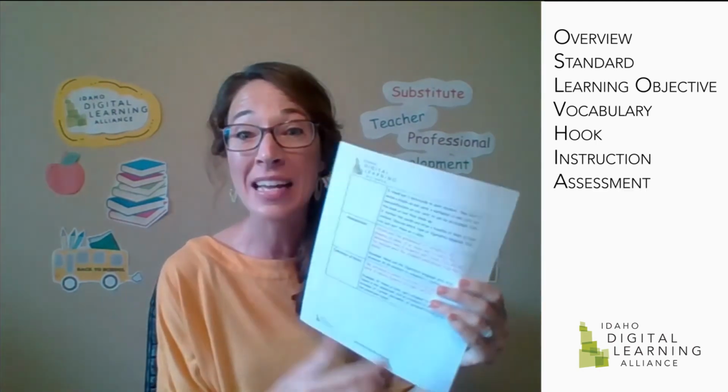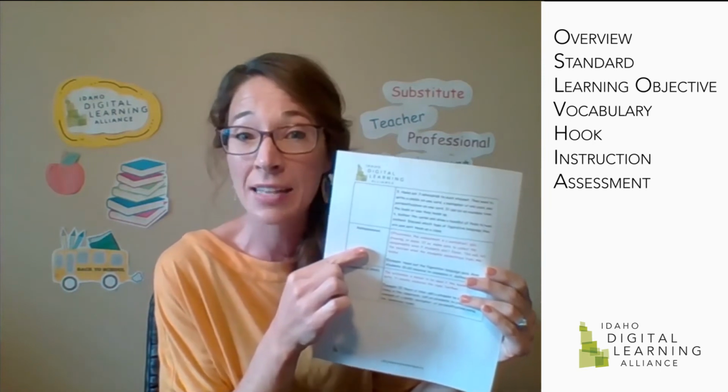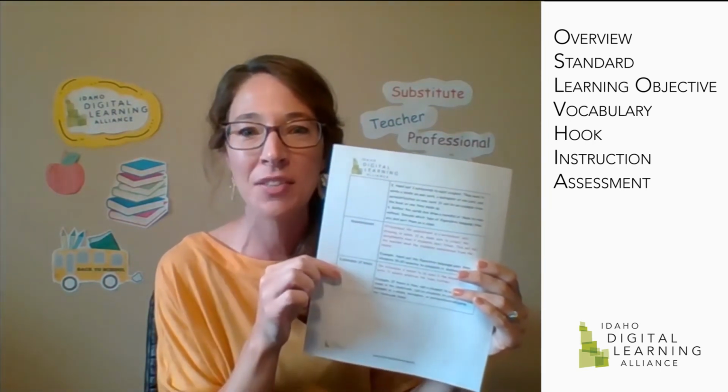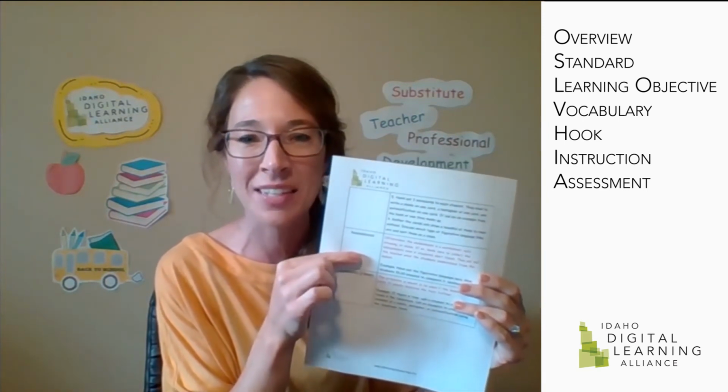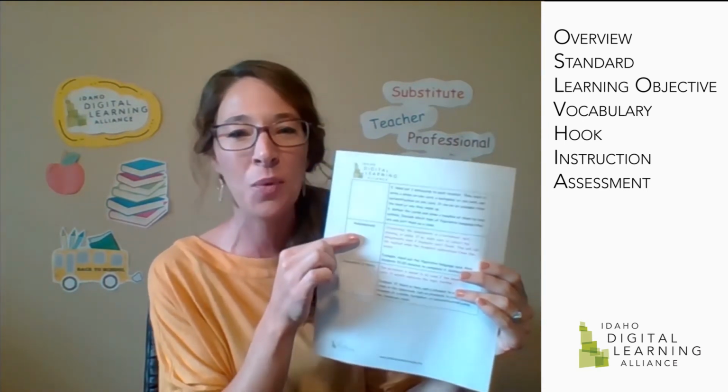And then we have an assessment. Now, the assessment might be something formal, like a test or a quiz, but it might be something small, like a single question the student has to answer before they race out to lunch. Just a way for you to check to make sure the students understood what you taught.